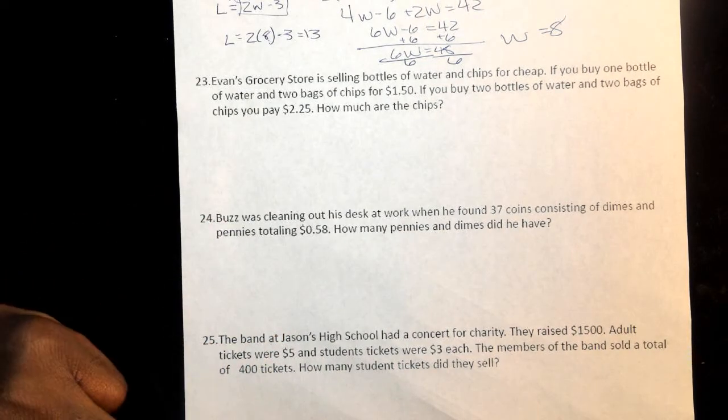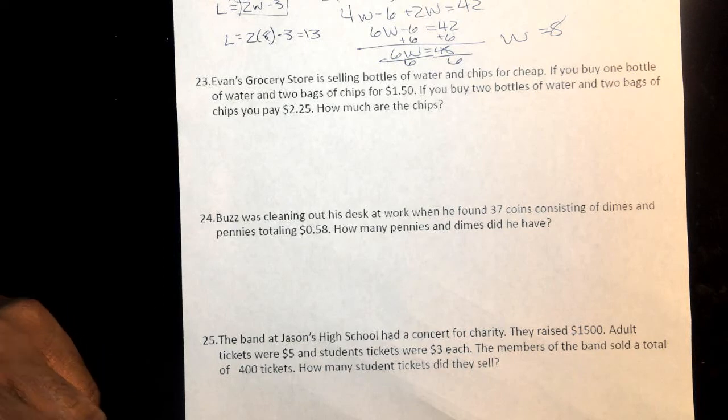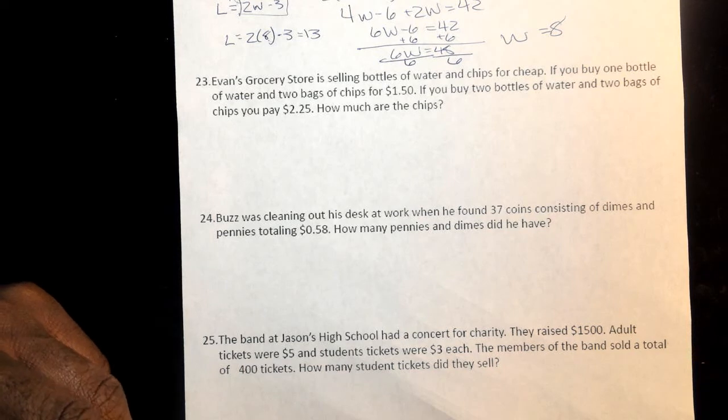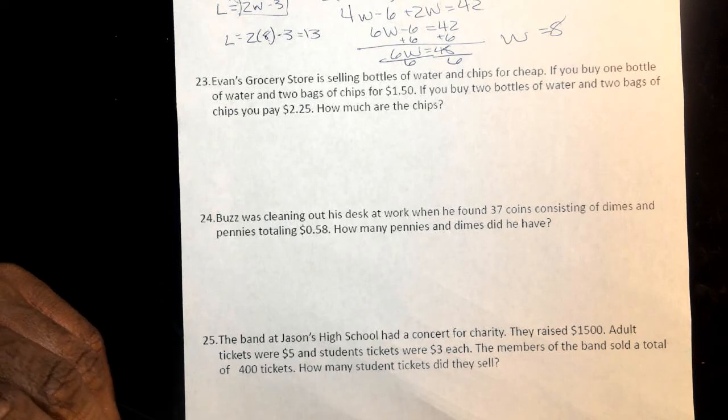Evans grocery store is selling bottles of water and chips for cheap. If you buy 1 bottle of water and 2 bags of chips, that's $1.50. If you buy 2 bottles of water and 2 bags of chips, you pay $2.25. How much are the chips? Well, if you look at it, he bought 1 more bottle of water and it went up to $2.25, so you know bottles of water are 75 cents. But we're going to find this out the good way.